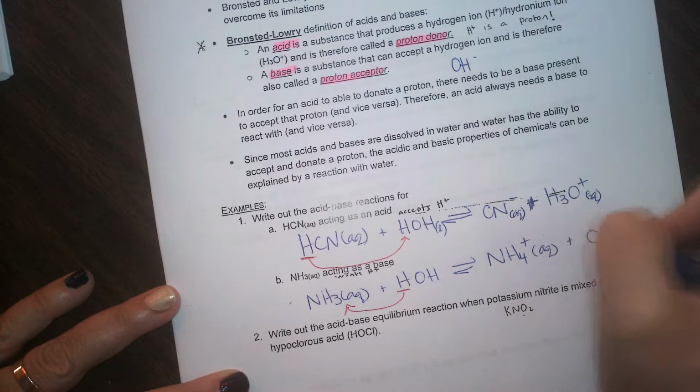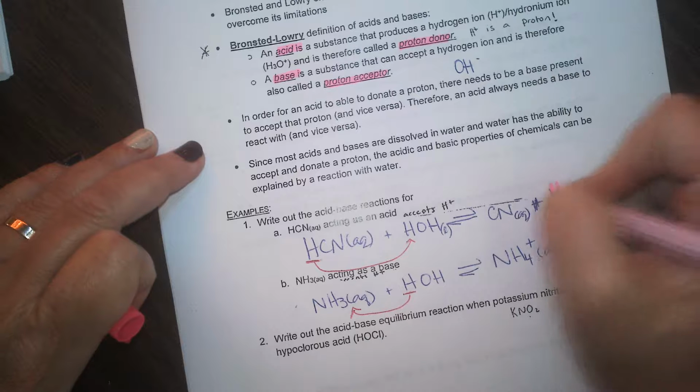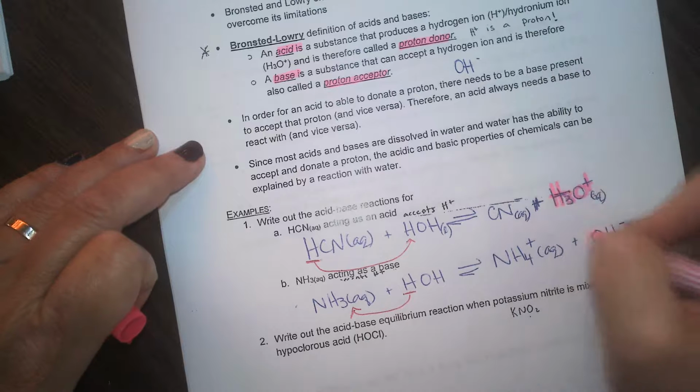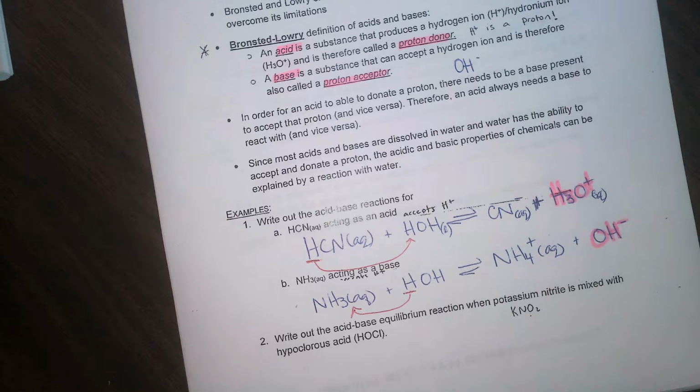And we're left with our base, our hydroxide. So with these two products here, if we have hydronium ion as a product, then it's an acid. If we have hydroxide ion as a product, it's a base. Okay?